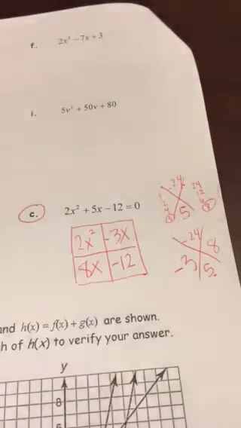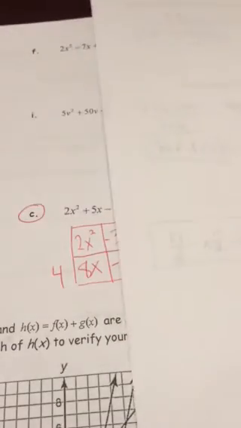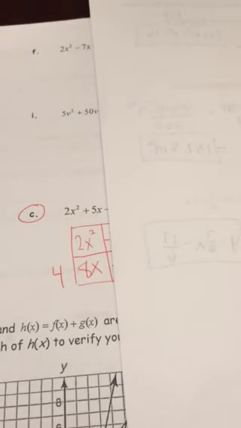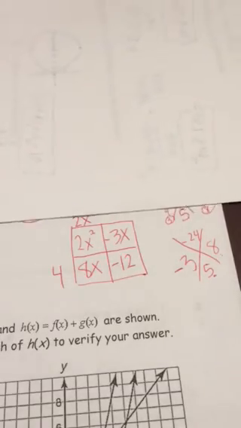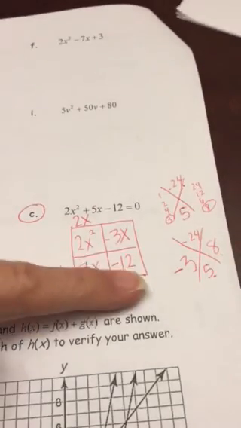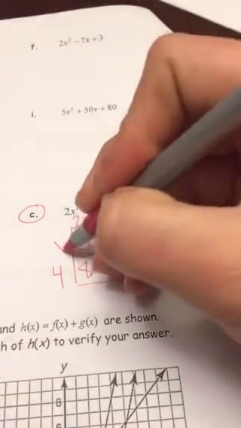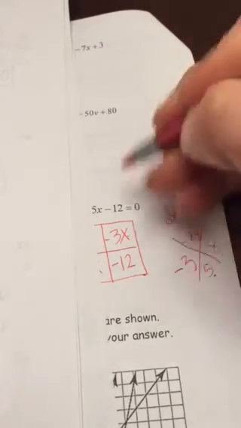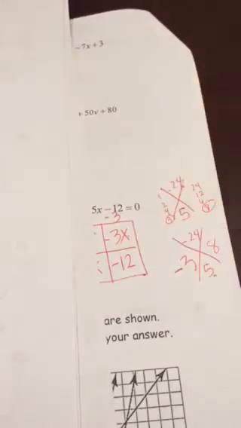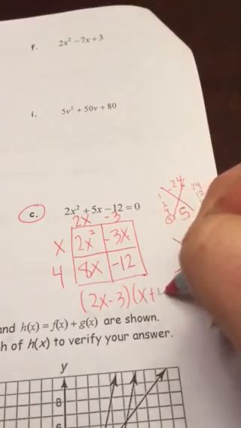Let me grab a piece of paper here. The common factor between those is 4. Do it on each one. The common factor between that set is 2x. This one's going to be hard to see. I'll just do it with my finger. The common factor between 2x squared and negative 3x would be just x. And the common factor between negative 3x and negative 12 is negative 3. So my answer would be 2x minus 3 and x plus 4.